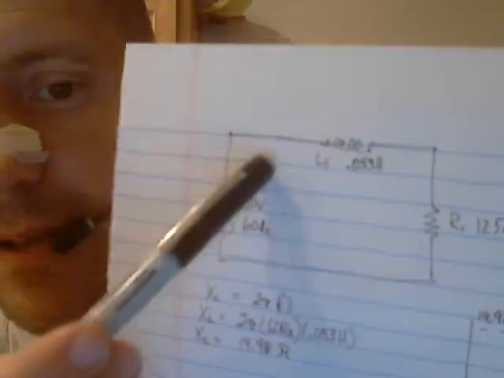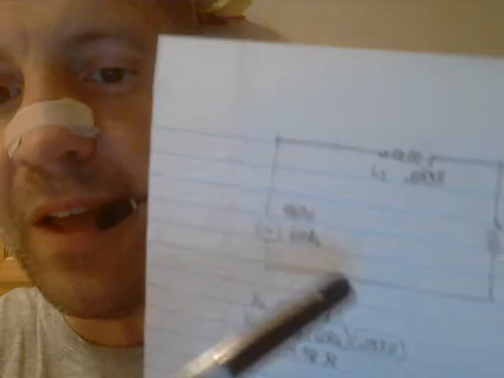Now, what if I have a circuit that has both a resistor and a coil? Can we just add these two values together to get our total impedance or opposition to current flow?